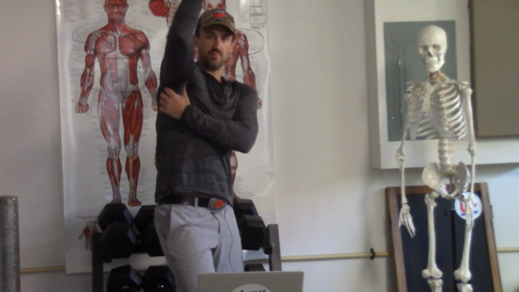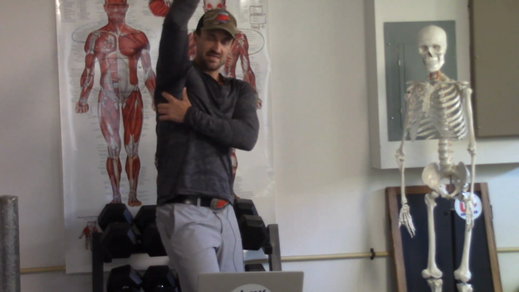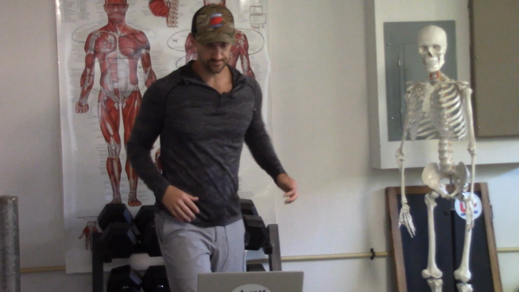Latissimus dorsi and the teres major. You can grab the meat in your armpit. The big meat portion is your latissimus dorsi. The teres major is the smaller one. They're going to pull you in.